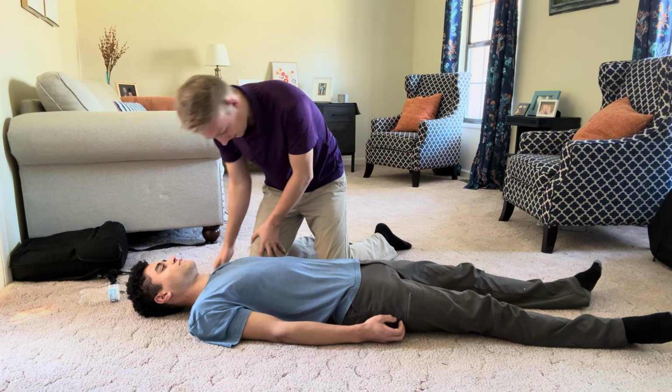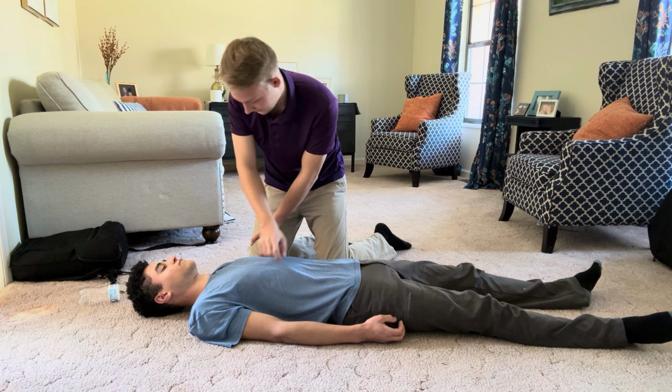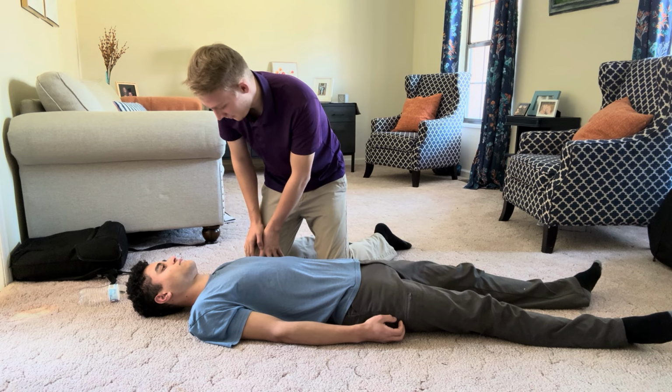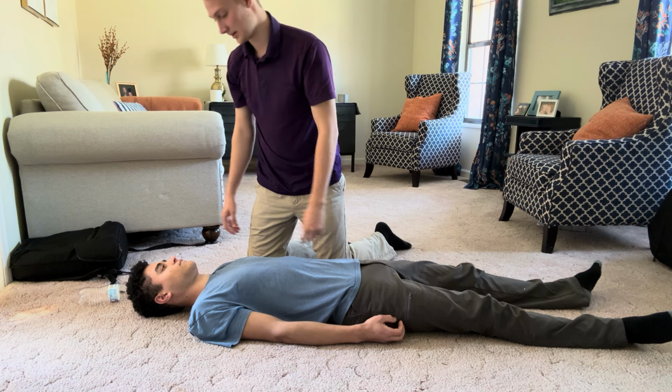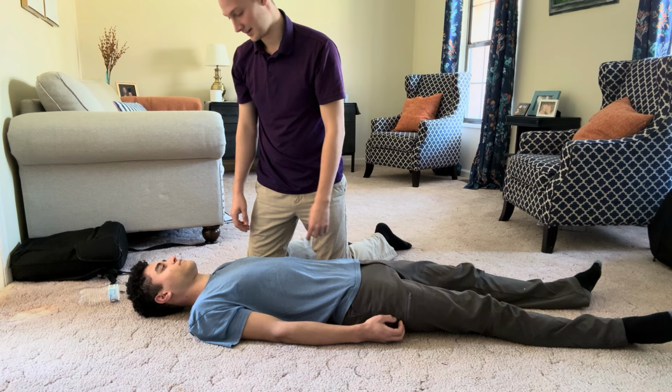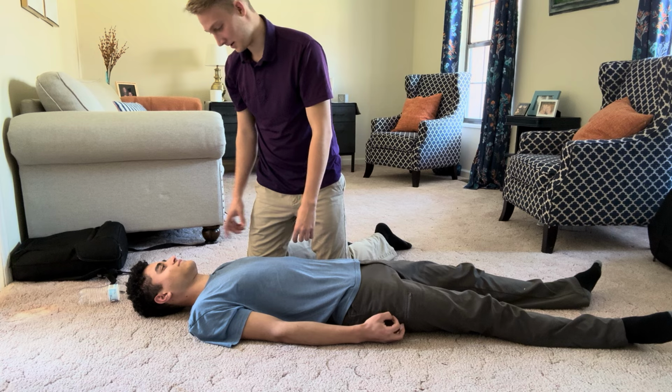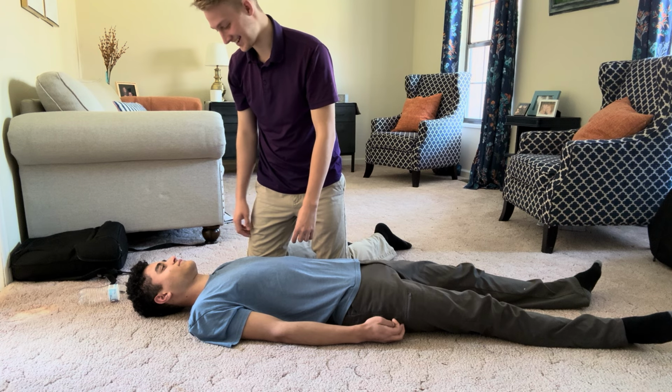I'm going to listen to my patient in the different parts. Do I hear anything? No. Okay. Decreased breath sounds on the left chest. Okay, I'm going to apply oxygen via a non-rebreather at 15 liters per minute. I'm going to have my other partner hold that.